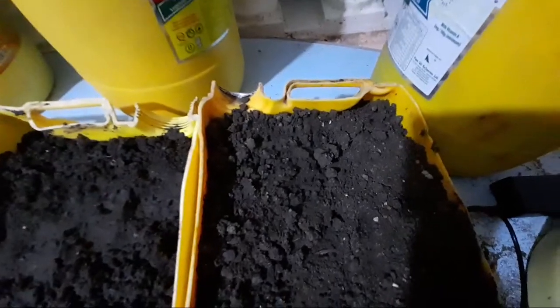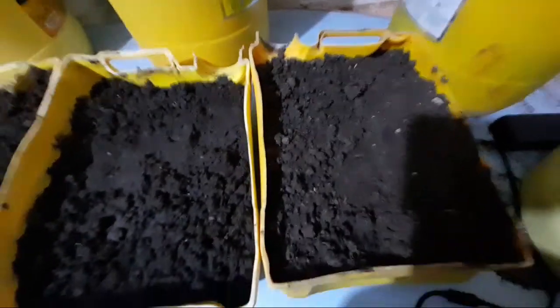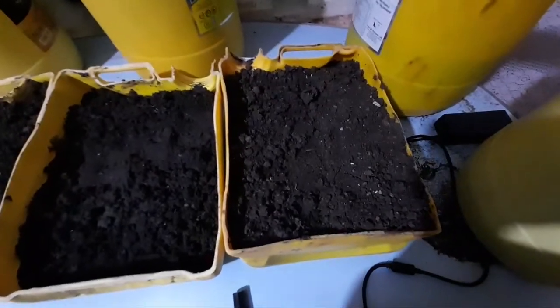You have amazing containers. Yes, this is DIY. There is nothing.